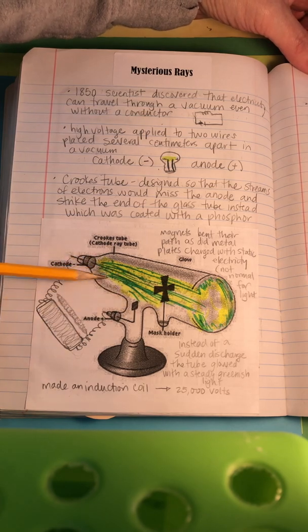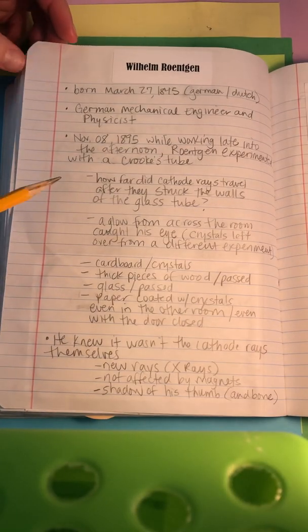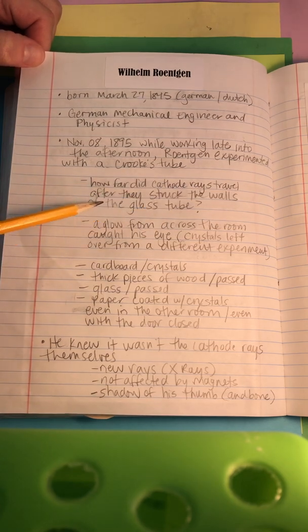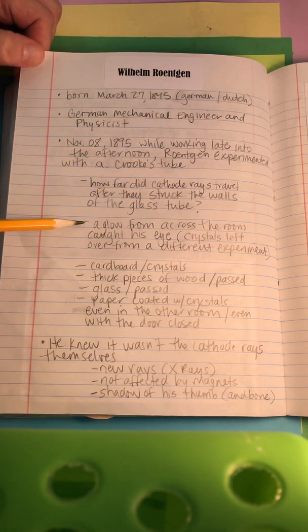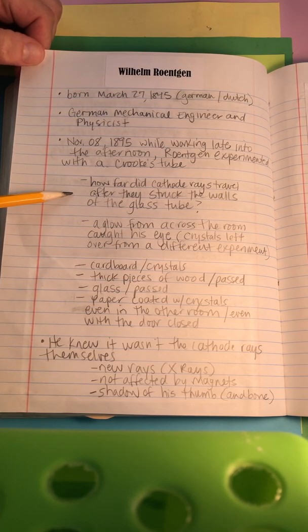And so the Crookes tube, whenever you hear cathode rays, these rays coming from the cathode, what were they? They were trying to figure out all this stuff. And he wondered how far they traveled after they struck the walls of the glass tube. Like, did they come out? Some scientists at the time thought they went past the glass tube, and some didn't think that.